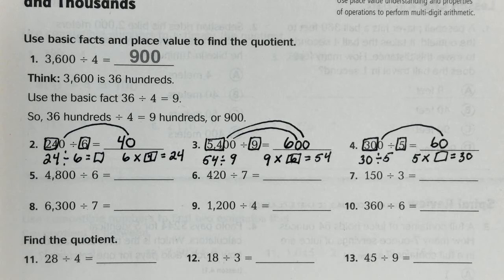Remember, if you need scratch paper, you can also use the back of your Tiger Time.